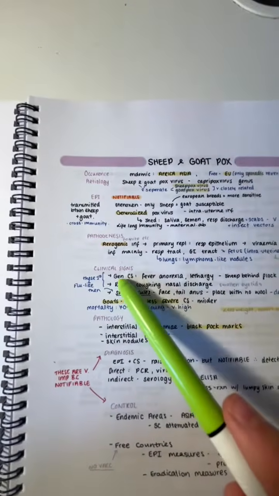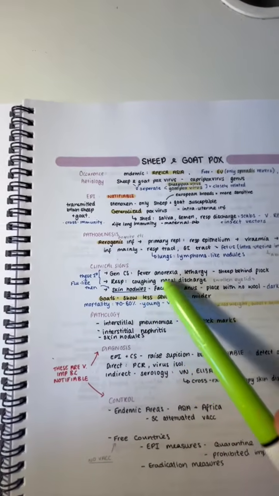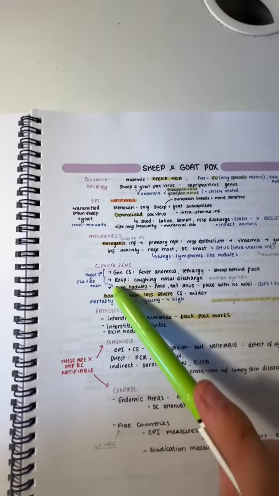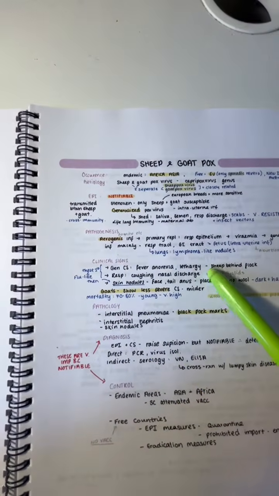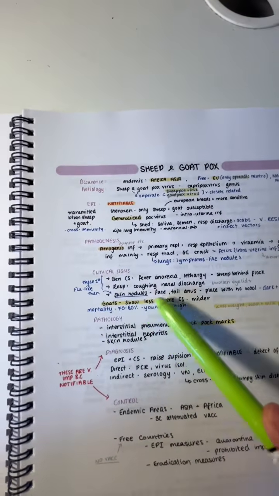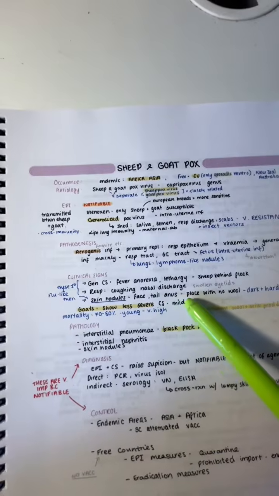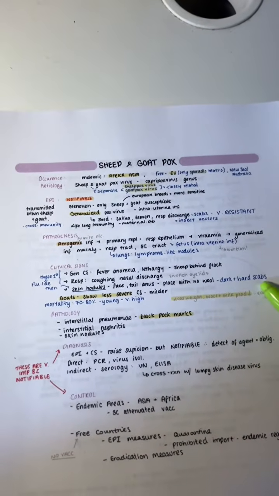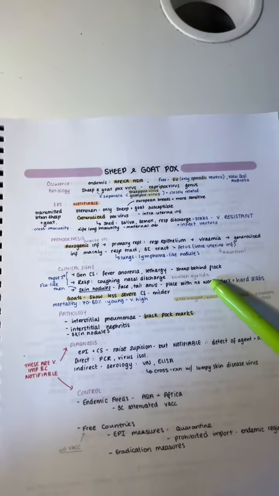For the clinical signs, it has general clinical signs, such as fever, anorexia, and lethargy, and the sheep fall behind the flock. And then there can also be respiratory signs, such as coughing and nasal discharge. These flu-like symptoms happen next, and then we can have skin nodules on the face, tail, anus, and in places with no wool. Dark and hard scabs form. There can also be swollen eyelids.